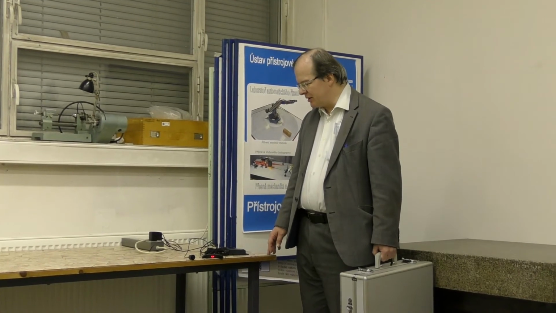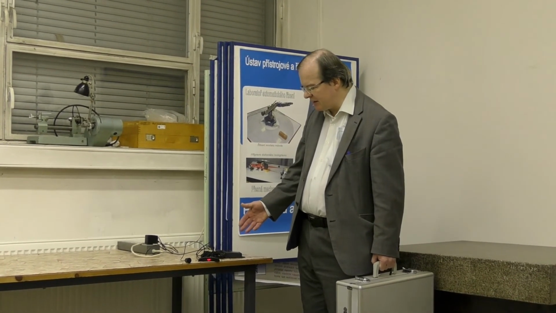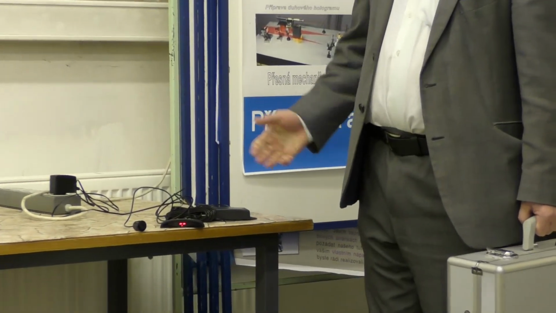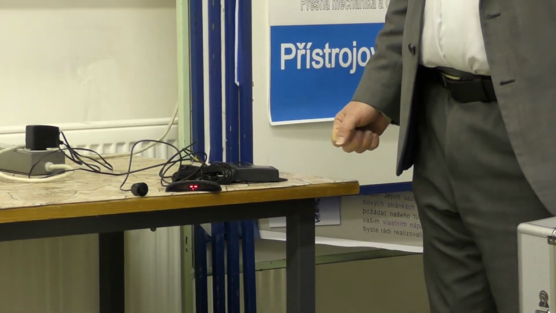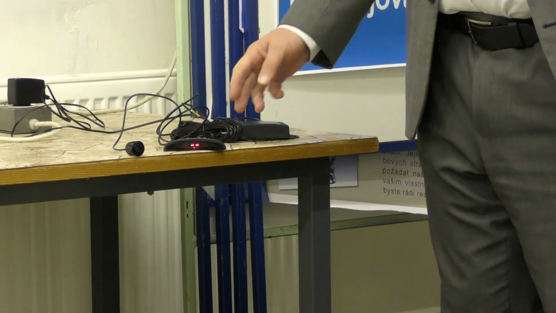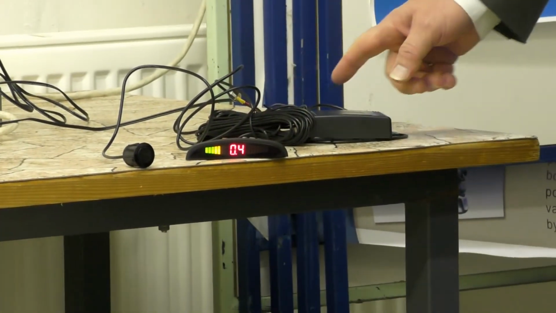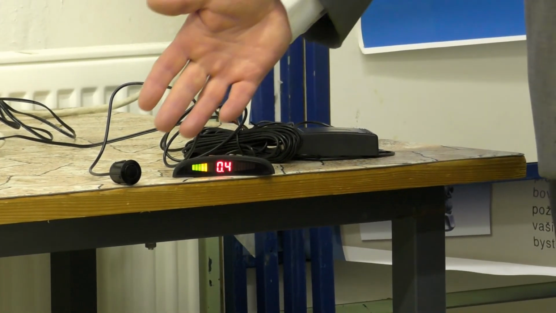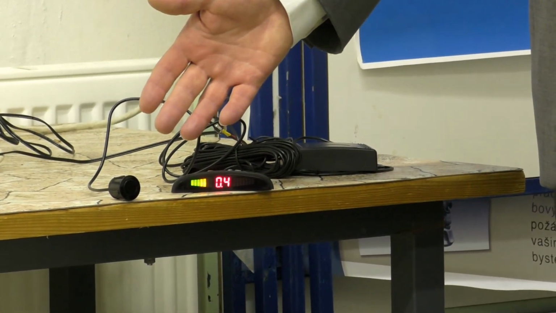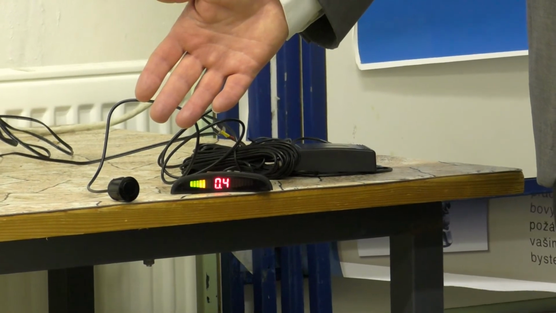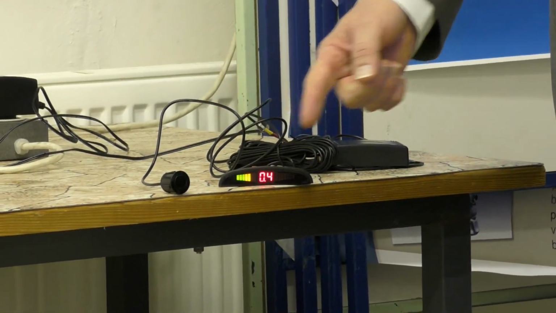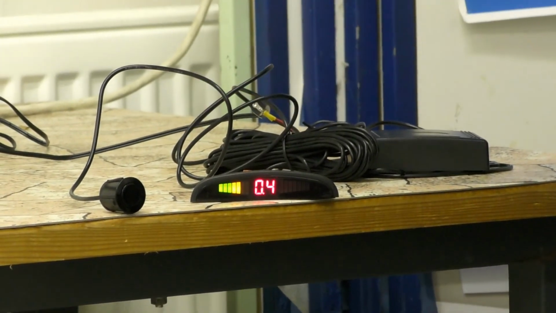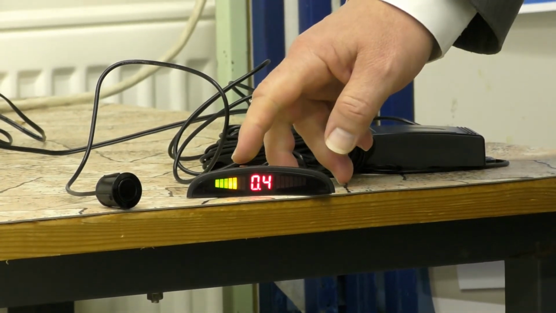Ultrasonic parking sensor. It's used as a device in a car to detect any obstruction if you like to park somewhere. It contains some display unit, an evaluating device, and 4 sensors. We have only 1 sensor. It works at 44 kHz. It produces a signal on its own frequency and detects it when it returns. So we can try it.